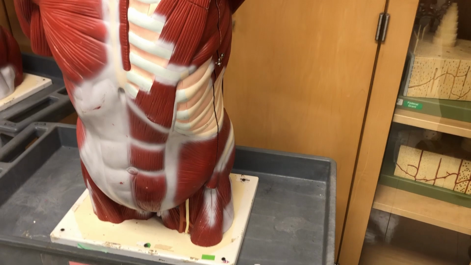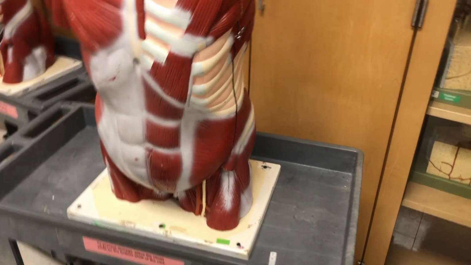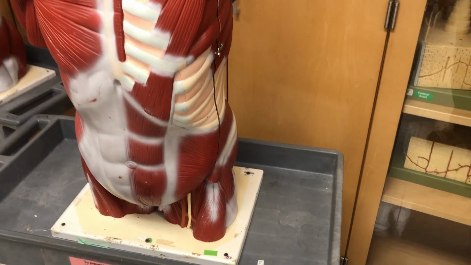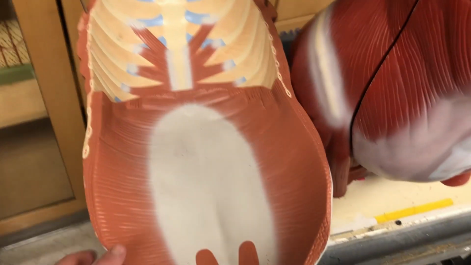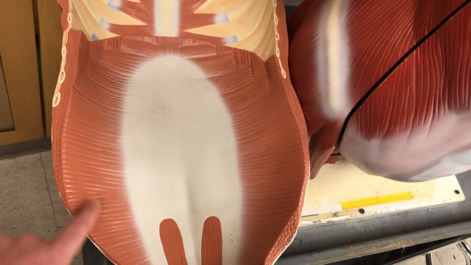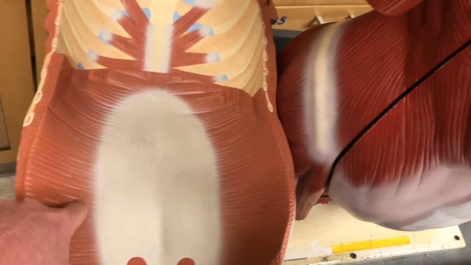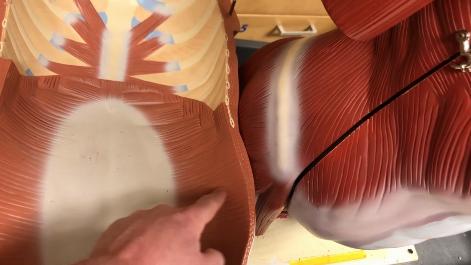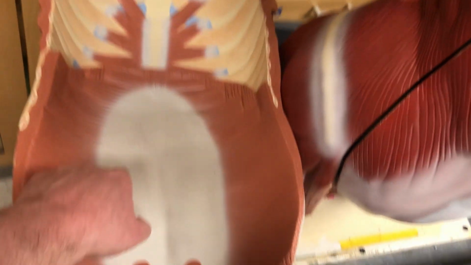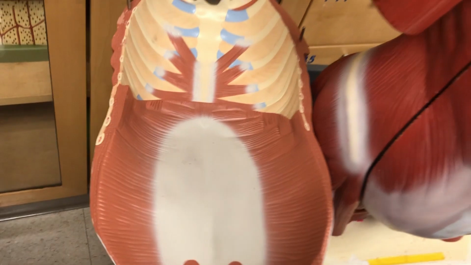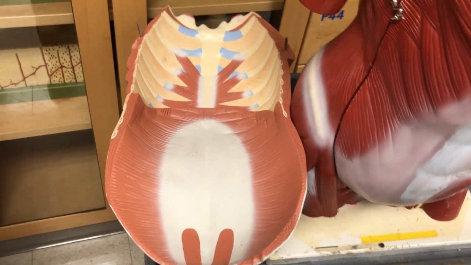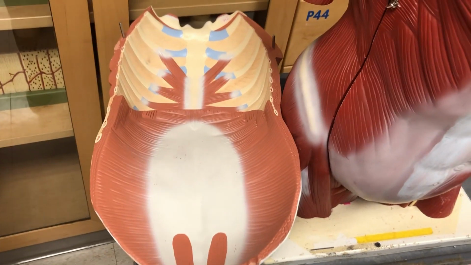The last major abdominal muscles that cannot be seen here are going to be our transverse abdominals. And if we remove that whole abdominal and thoracic wall right there, we would see these muscles are most deep and they run straight across the body, and transverse means across. There are our transverse abdominals.